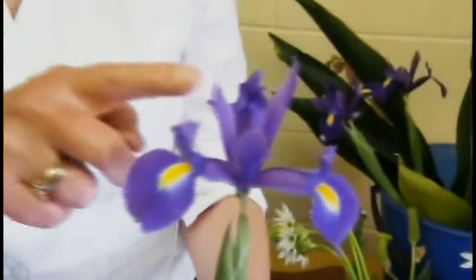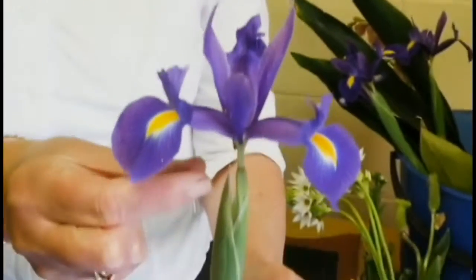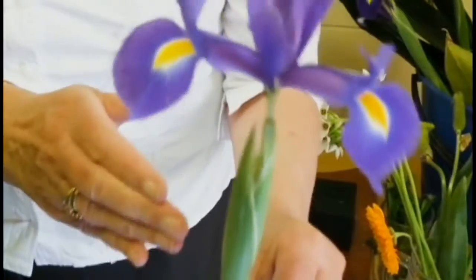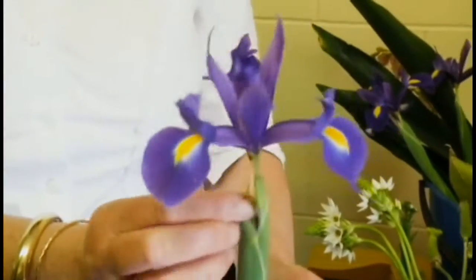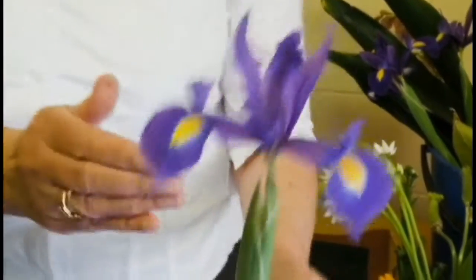Irises have this flower, when that dies another one comes up from the bottom. So they actually have two flowers on them. This iris has already had its second flower, it came out of there, so it will only last a week. But I'll put it in.